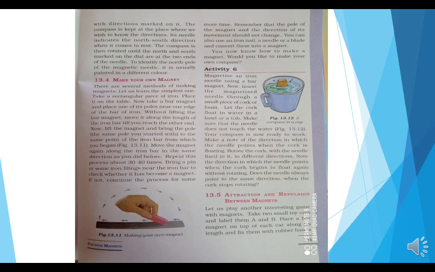When this device was developed, the compass was kept at the place where we wish to know the directions. People started using the compass to find their way wherever they wanted.